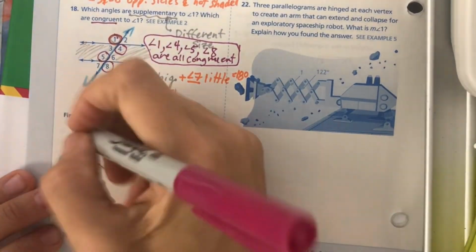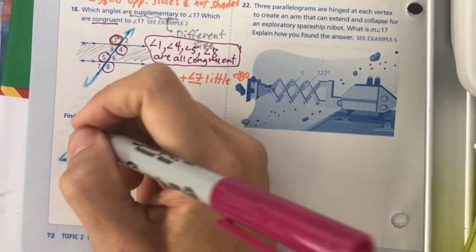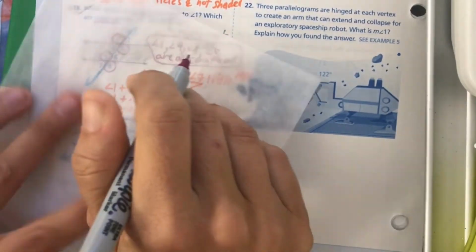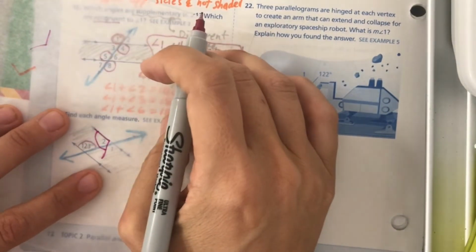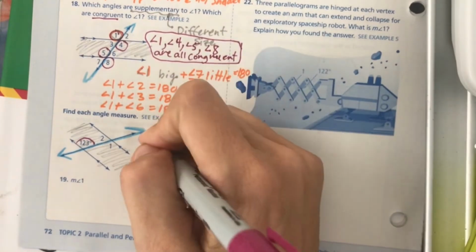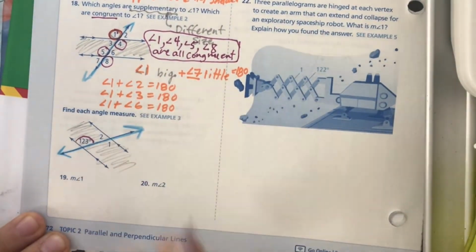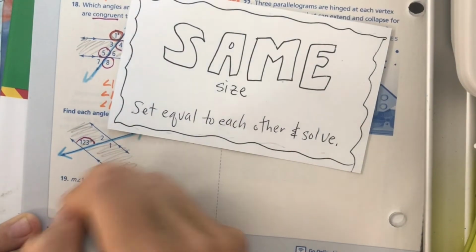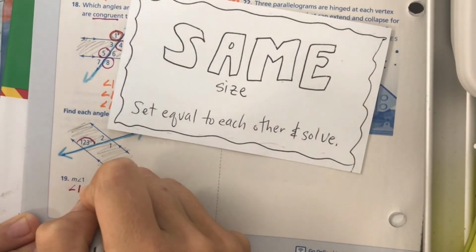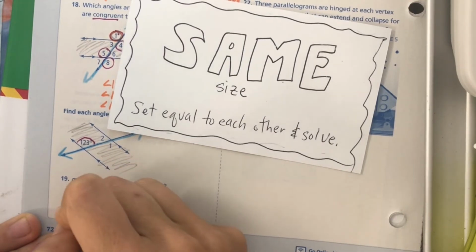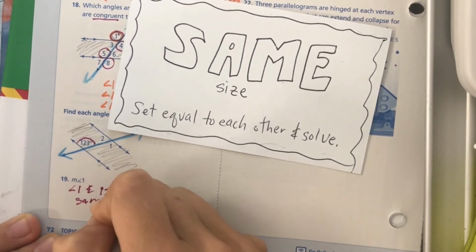That's probably easier. So they've identified this angle 123. And it doesn't look like angle 2 is the same. It looks like angle 1 is the same. Okay. So angle 1, looking at my card, angle 1 and the angle that's marked 123 are the same size.